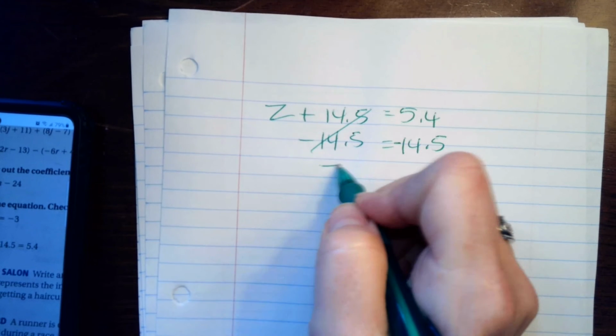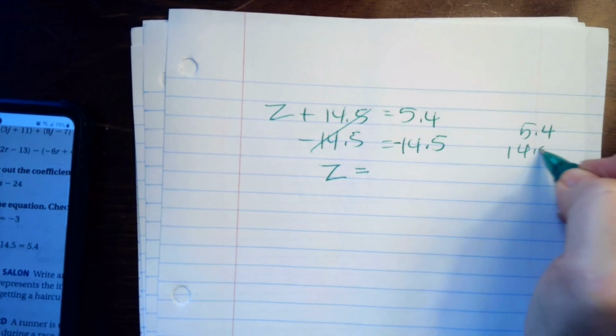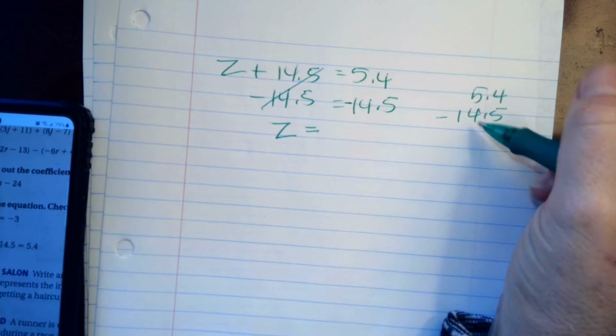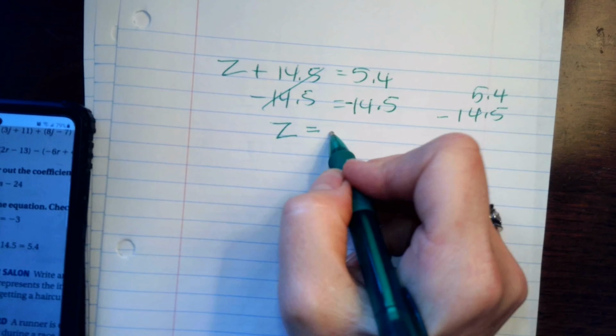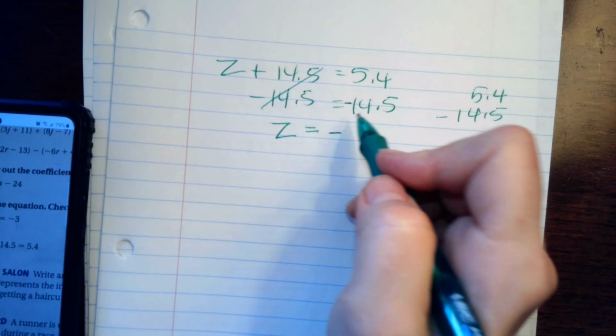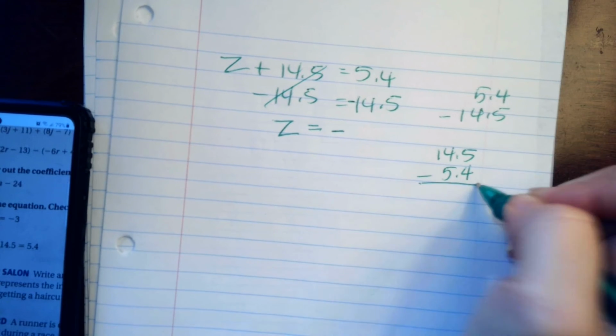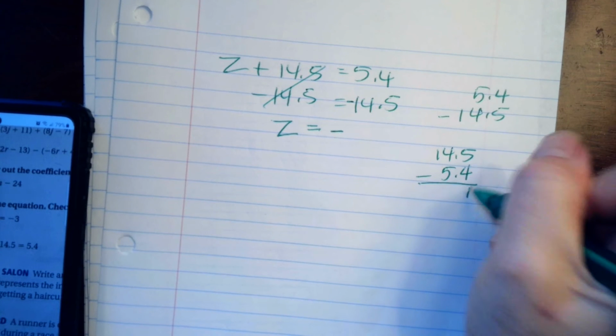This cancels each other out. Z equals 5.4, and then you have 14.5. We know that the negative wins, so it's going to be a negative. And then I have a positive and a negative, so I'm actually going to subtract the decimals.